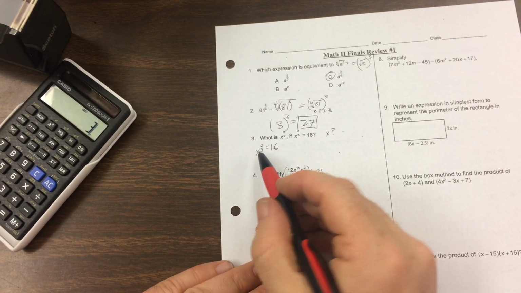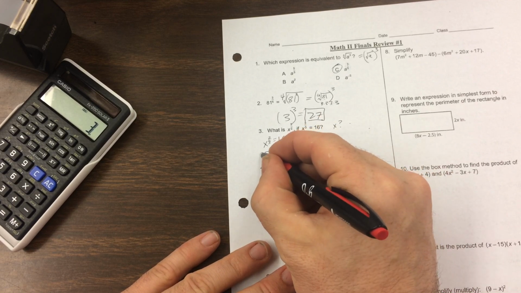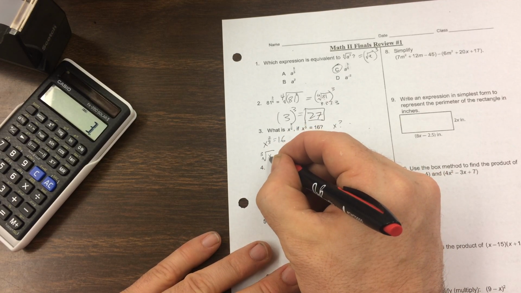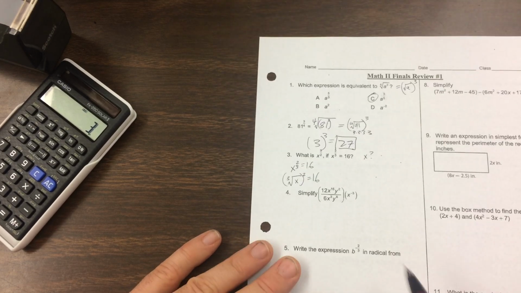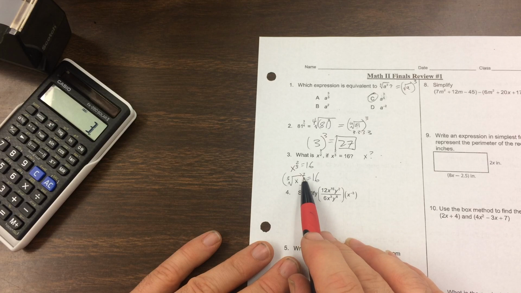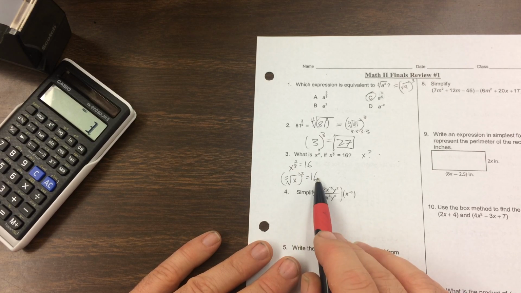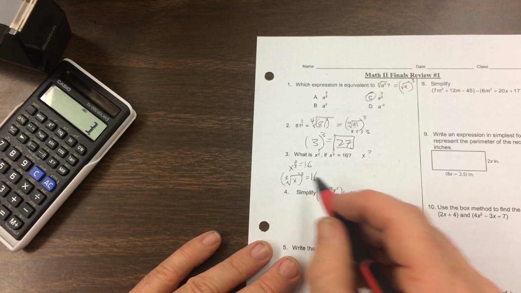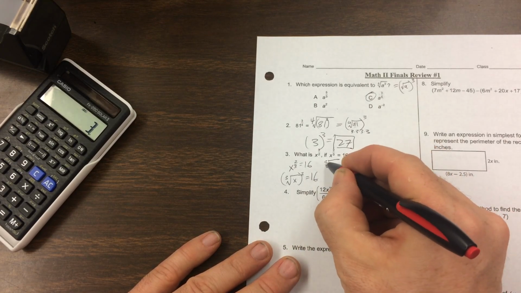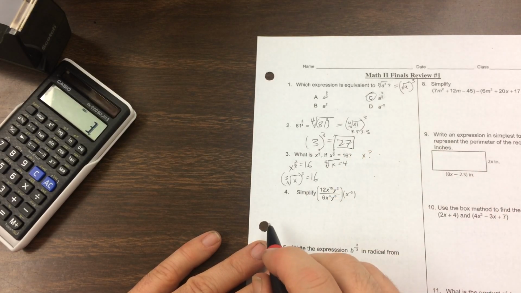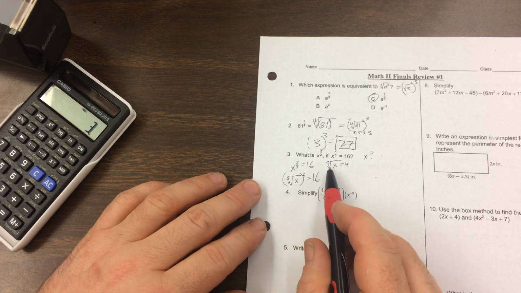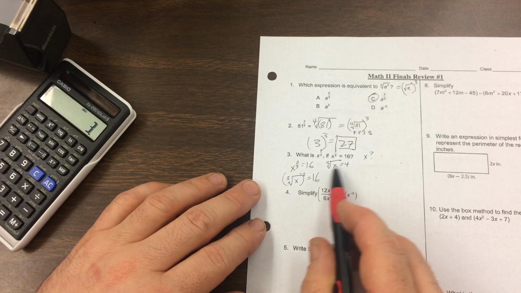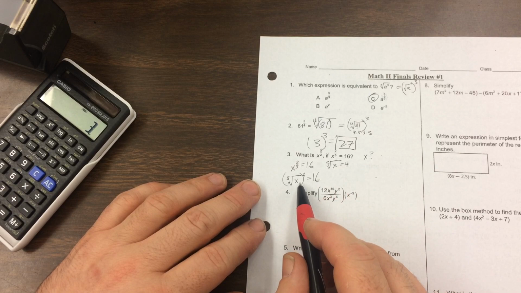And let's write this in radical form. The cube root of x, squared, equals 16. Now, the reason I wrote it this way is that I have a pretty good idea of what squares are. If something squared is 16, that something must be 4, because 4 squared is 16.